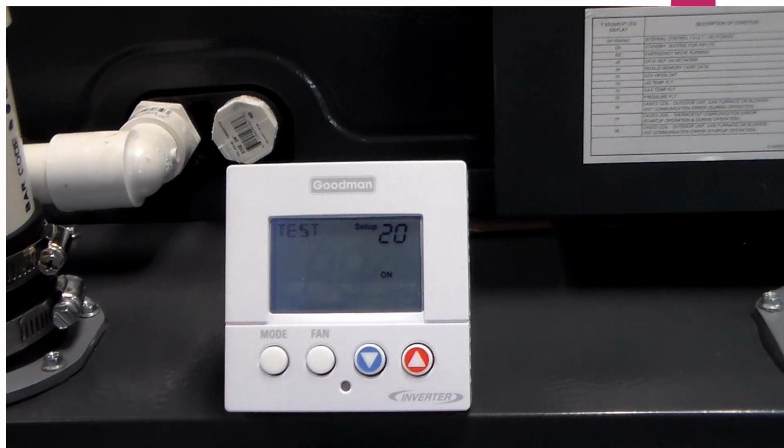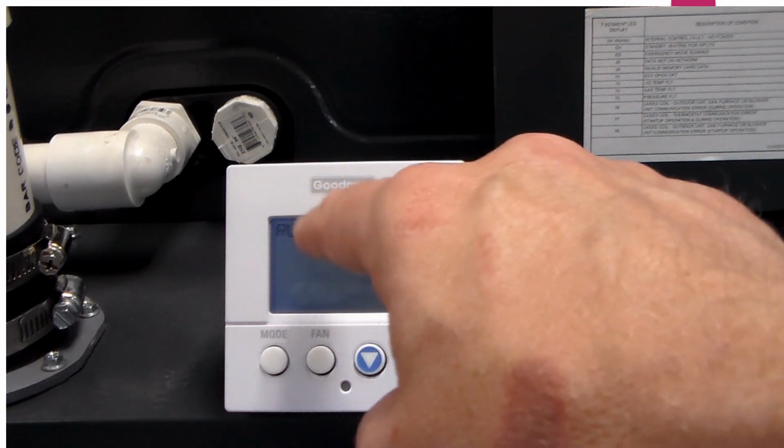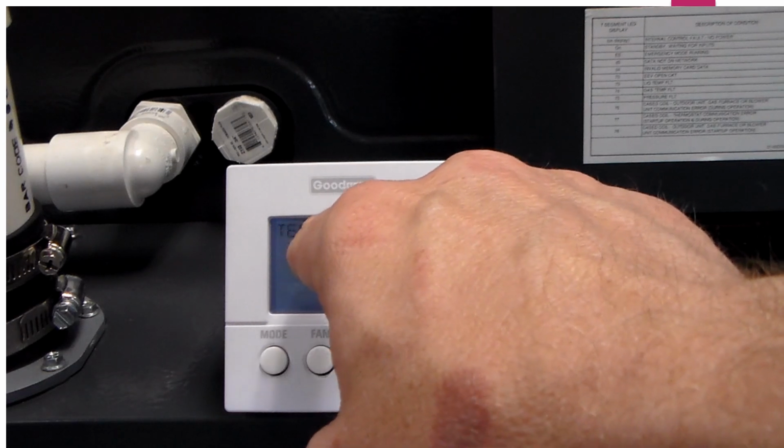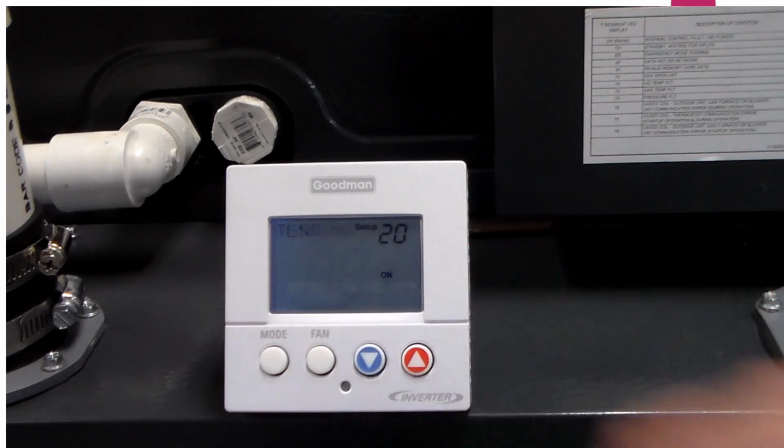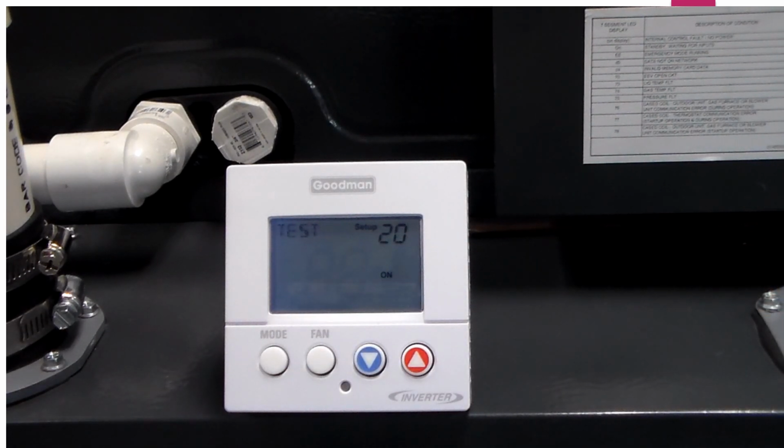Now test mode is always done in the cooling cycle, so it will run this entire system from 0 capacity all the way up to full capacity, and it will test out all the system components. When it's finished, it will tell you up here, test mode done. Right now it says system test running. It will tell you it's done. You can go ahead and hit mode and return back to the home screen once you are finished.